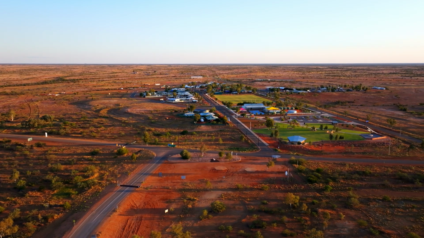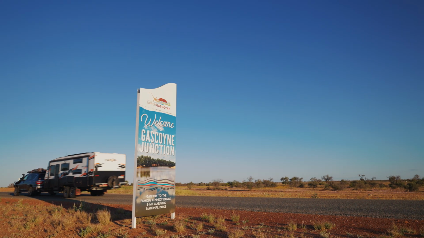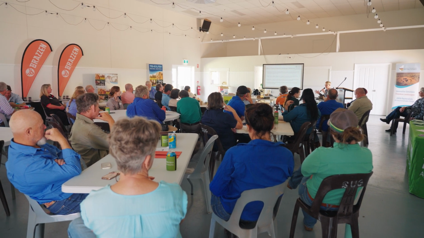Let's start with a definition of natural capital. It's basically the plants, the animals, the air, the water, the energy, soils and minerals that provide benefits to people and are used by industries, households and governments.